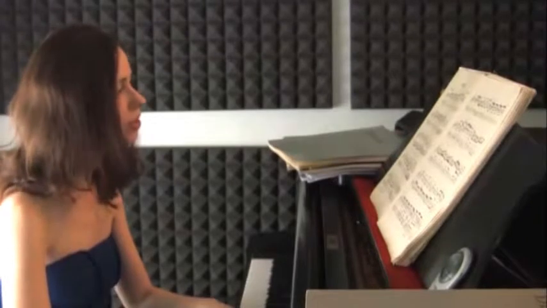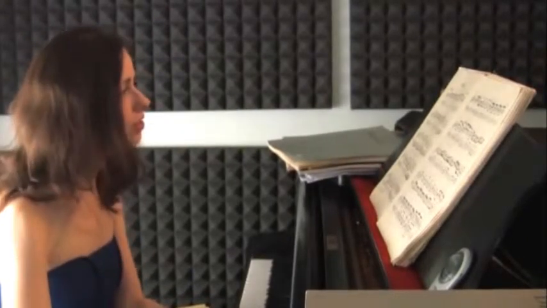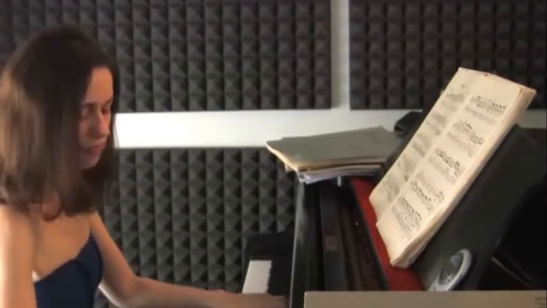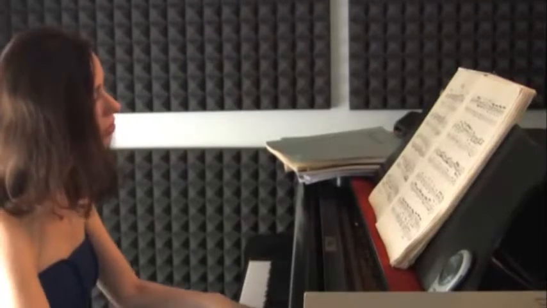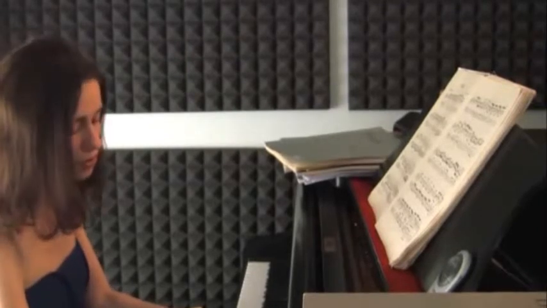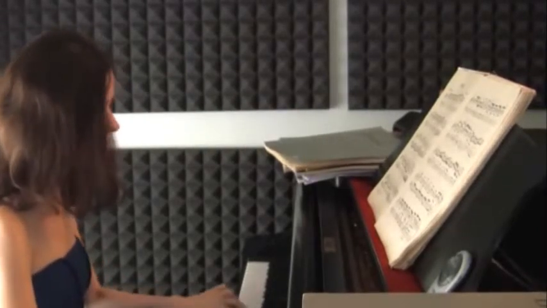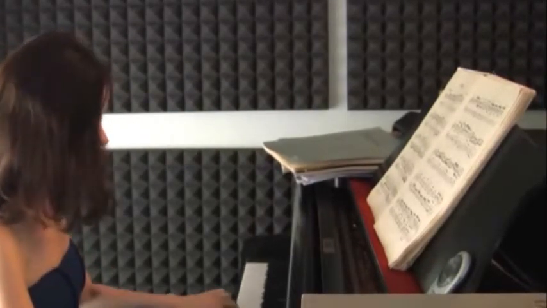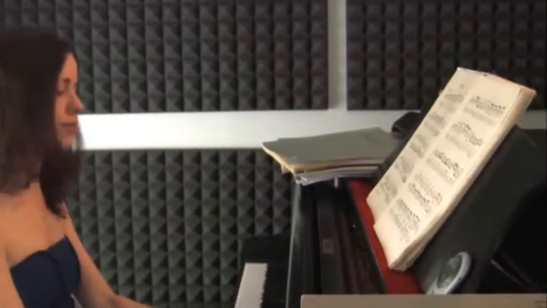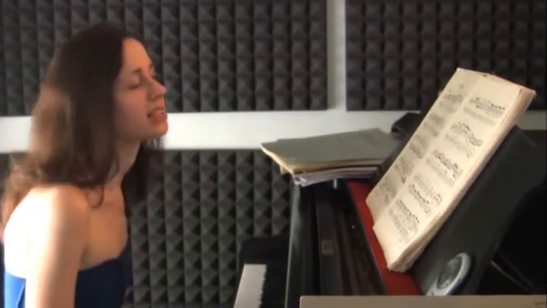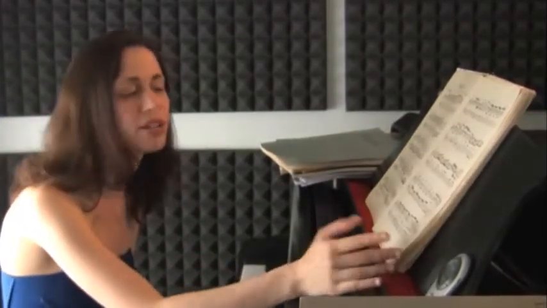So. And lighter. So that's an example of a way to interpret this piece.